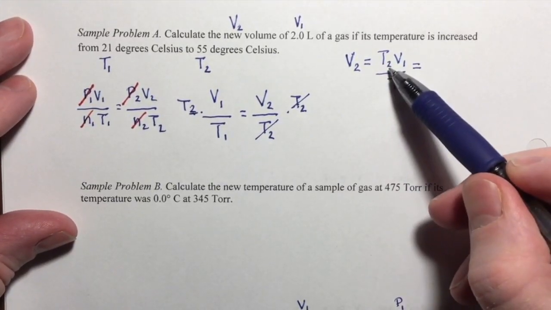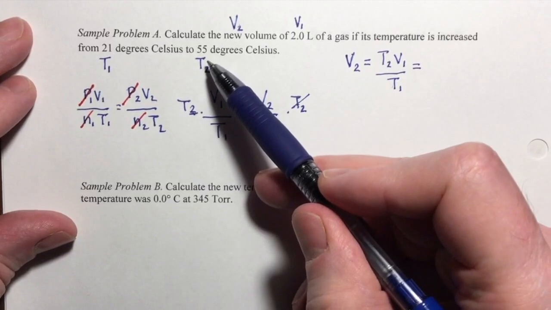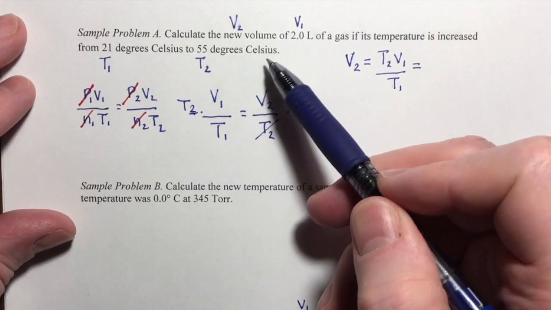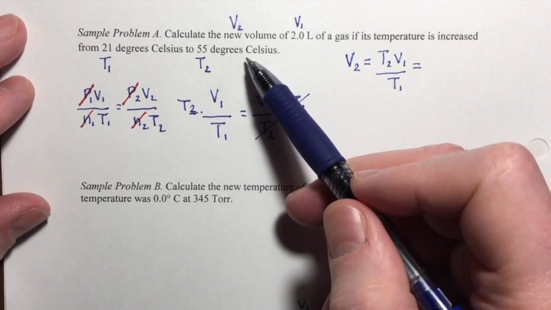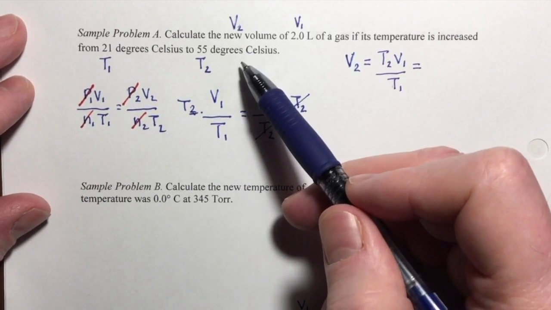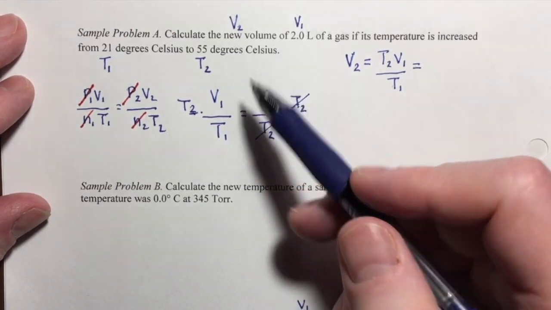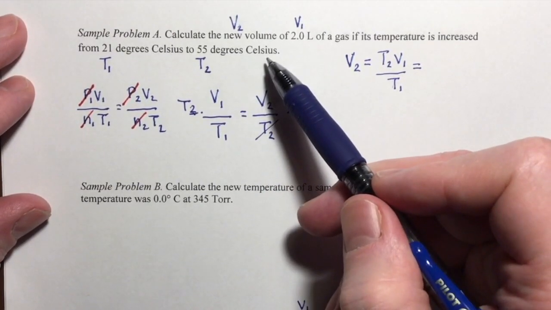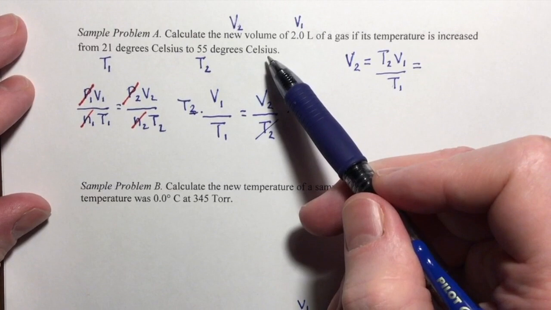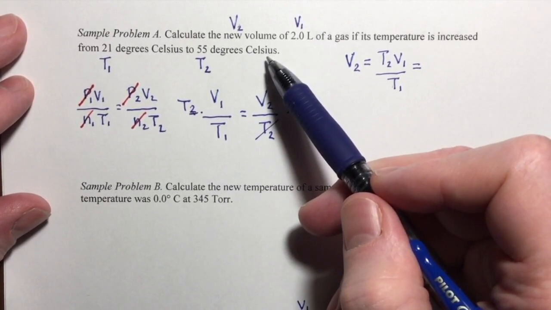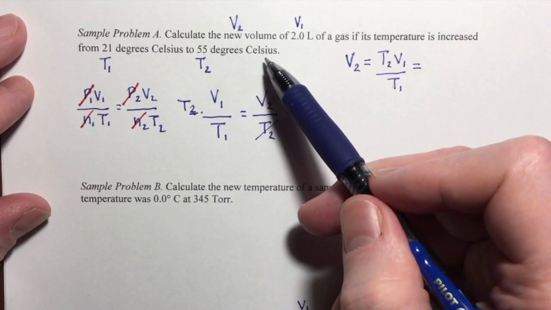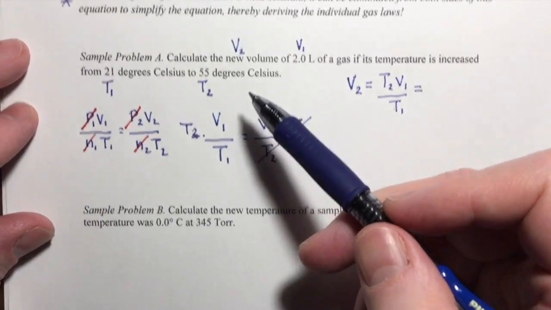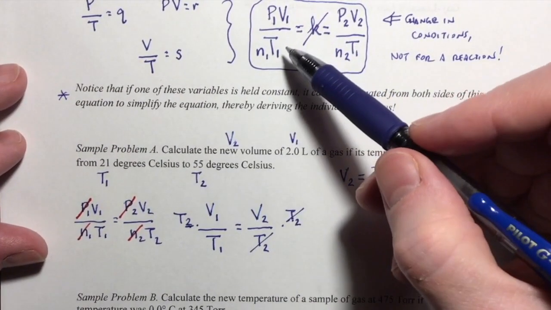So what is T2? It's right here. But notice this is in Celsius, and I cannot use degrees Celsius in gas laws. Why is that? Because Celsius is a scale which has negative values in it. You could have negative Celsius, and you can have 0 degrees Celsius. And if I have negative or 0 temperature, then look what that does to my equations up here.